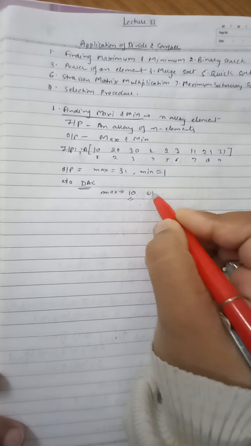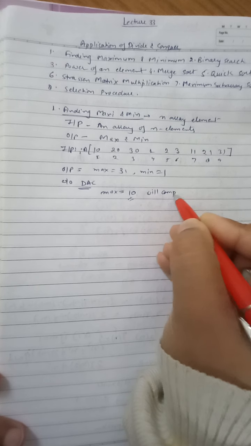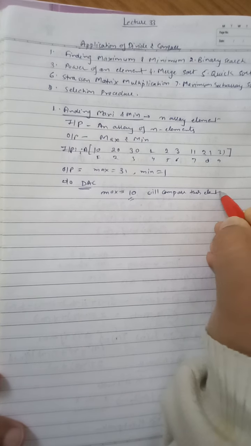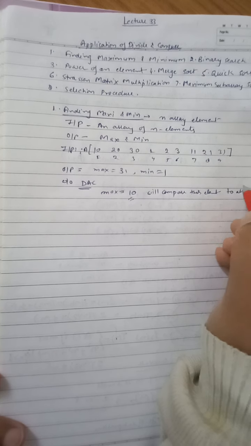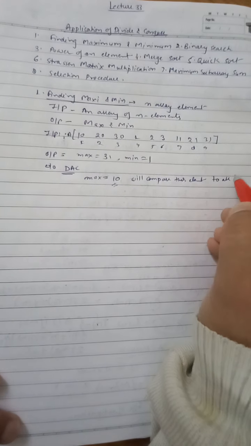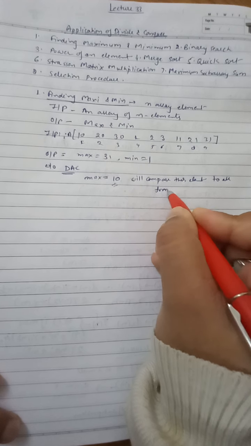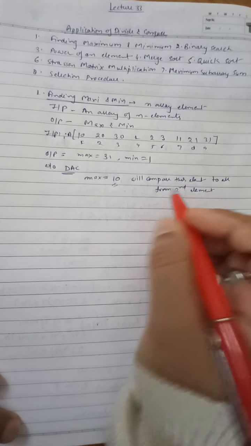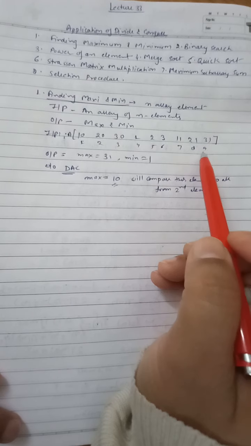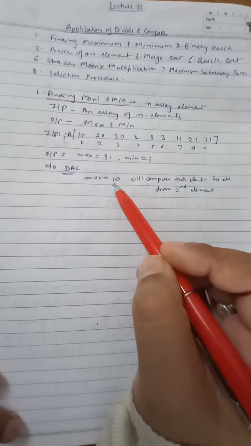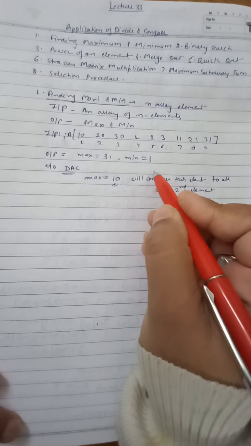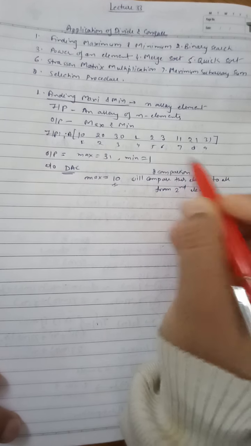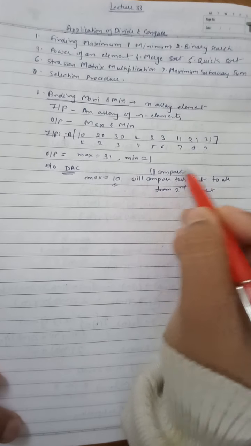We'll compare this element to all elements from the second element. So if there are 9 elements total, and one is this, so total 8 comparisons will occur.